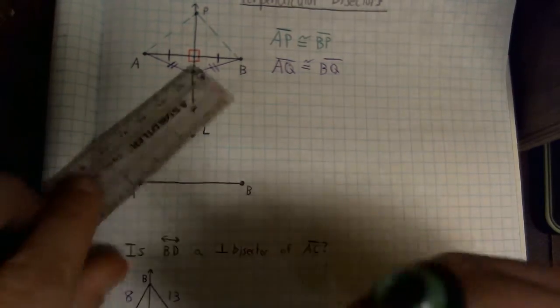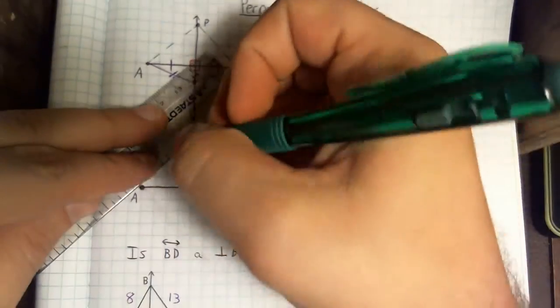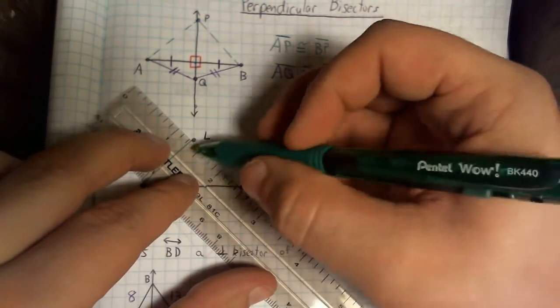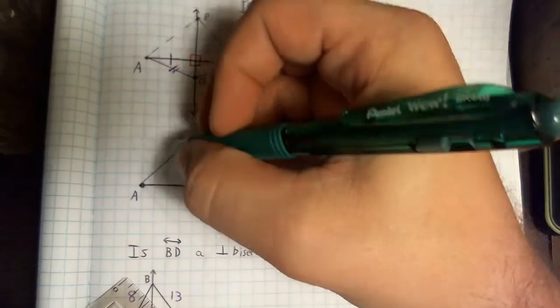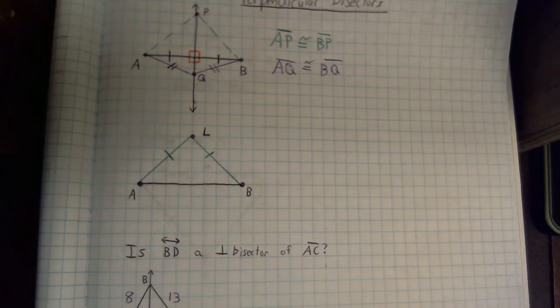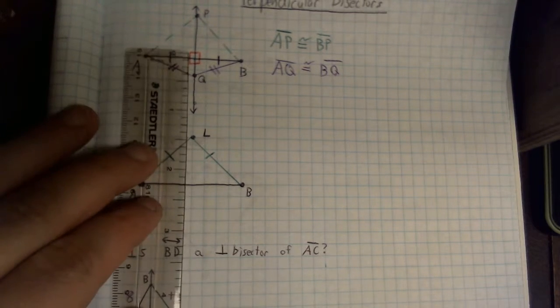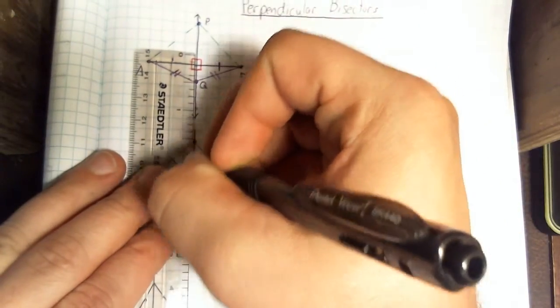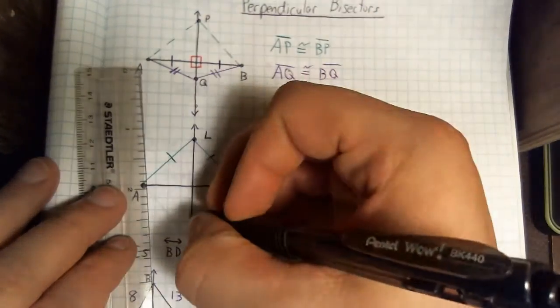So let's take a look. Here's AL. It's the same distance as LB. We know that it's the same distance. Okay? That means that no matter what, if L happens to be equally distant, that would mean that it's going to land on top of a perpendicular bisector.